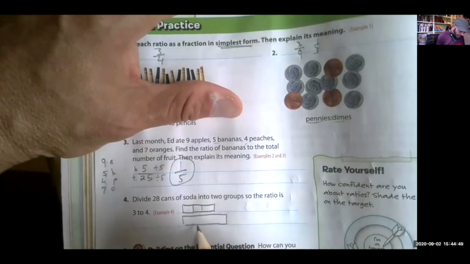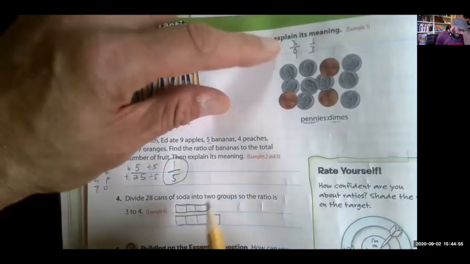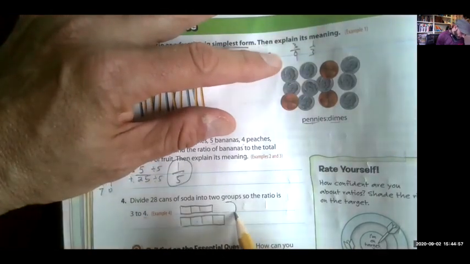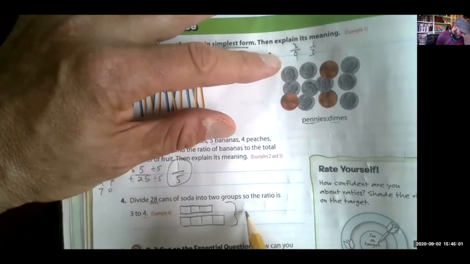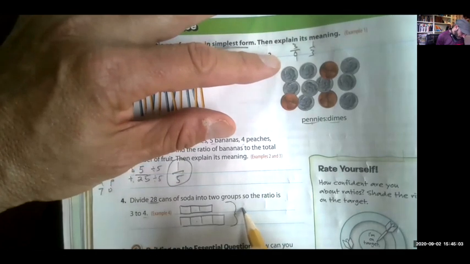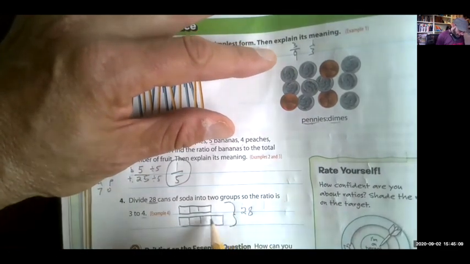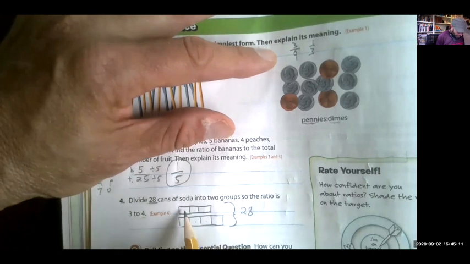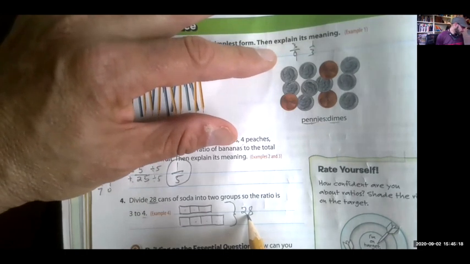And how many squares am I going to put in? 4. So there's 1, 2, 3, 4. And what is the total? For the whole thing, it's going to be 28, right? 28. Excellent. So 28 is, now I have to fill in the boxes. How many boxes are there in the whole thing? 1, 2, 3, 4, 5, 6, 7. So 28 divided by 7 is 3.